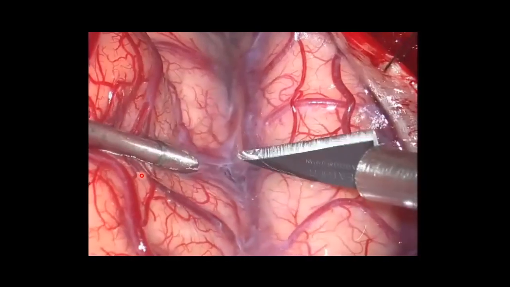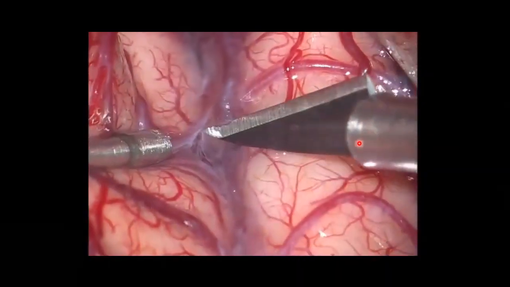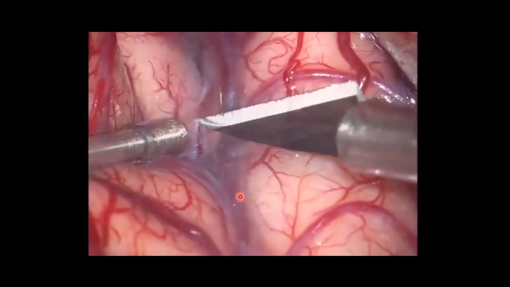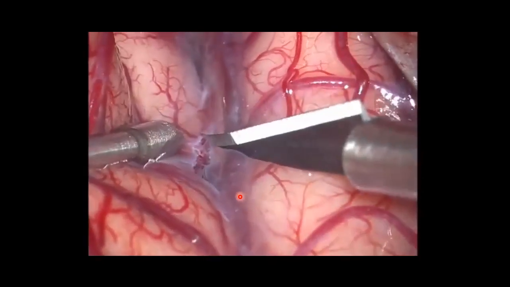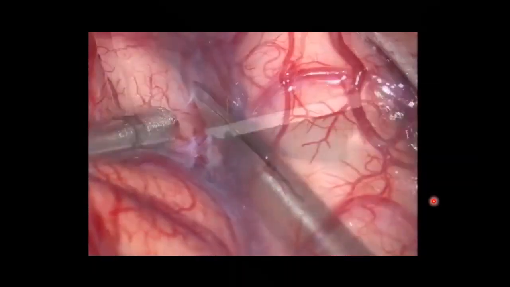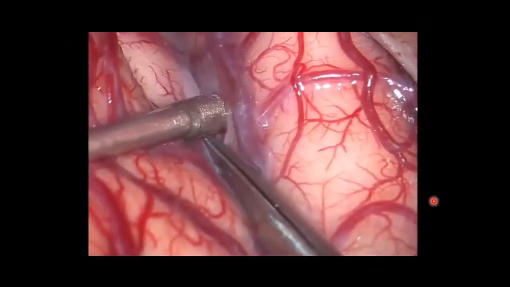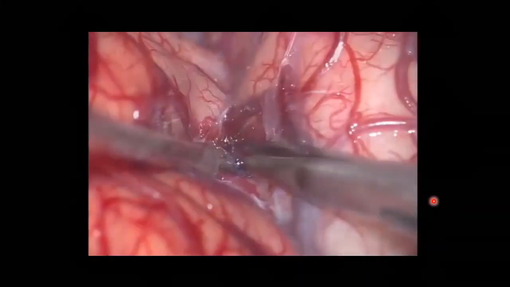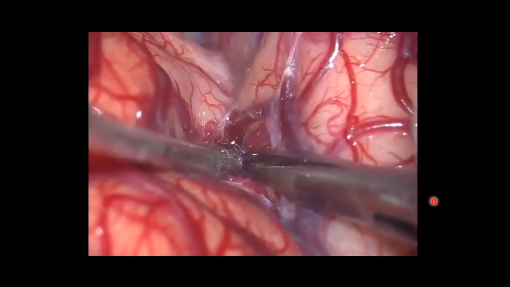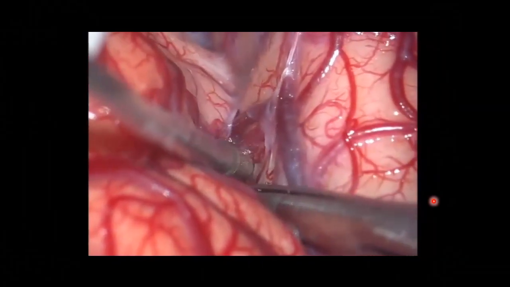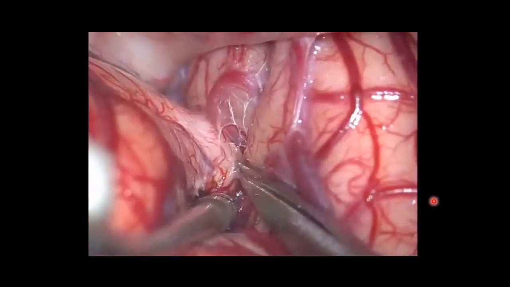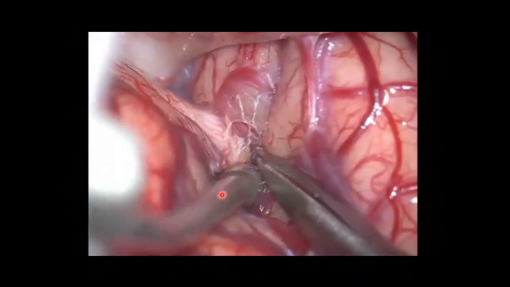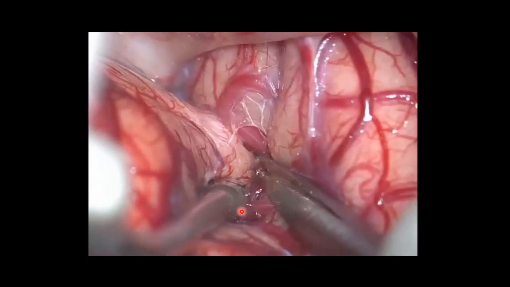So this is the right frontal lobe, right temporal lobe. He's dissecting the superficial part of the sylvian fissure using sharp dissection, mainly knife and scissors. Now gently, slowly. We've seen this many times during this chapter. So cutting the arachnoid, retracting with the suction tube.